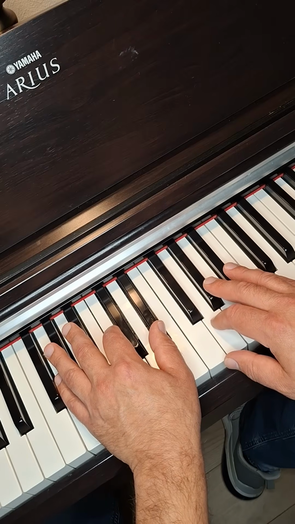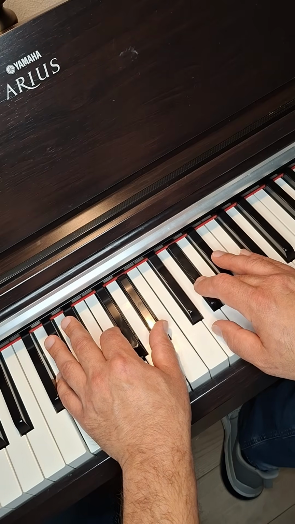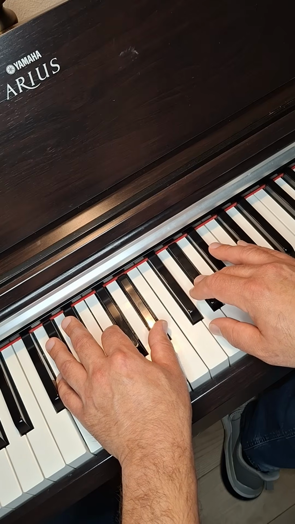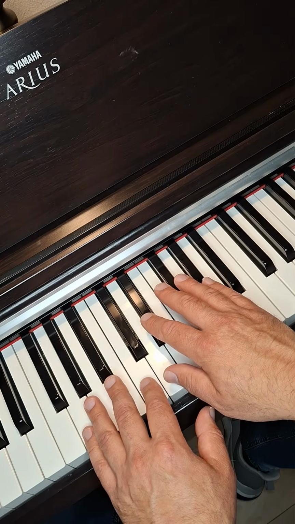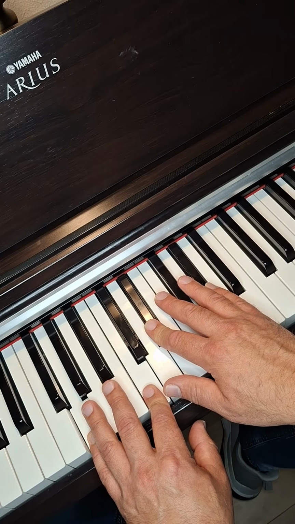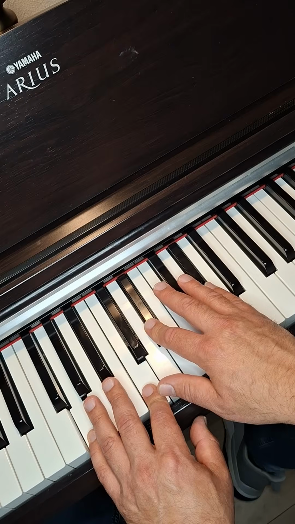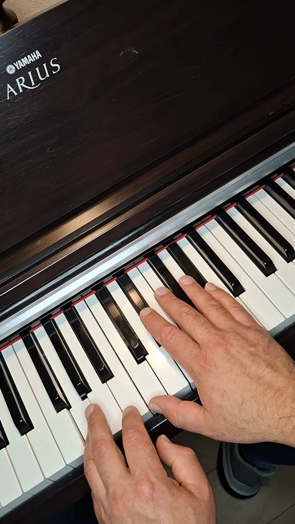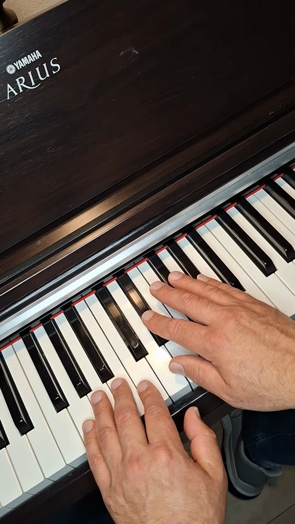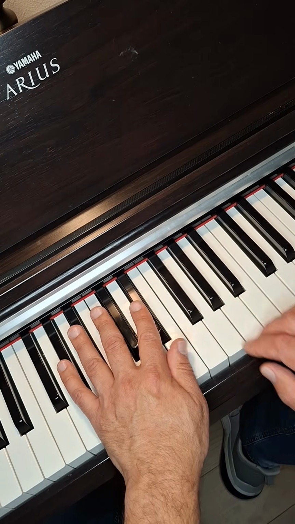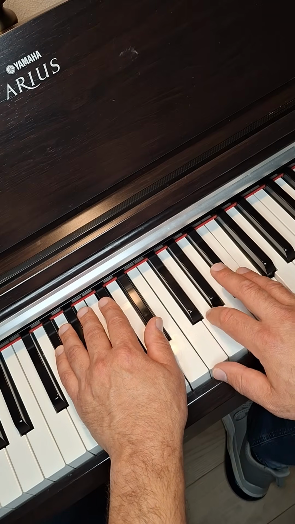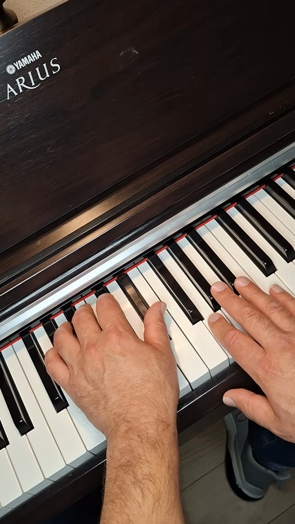Okay, keep going. Now we have C minor with a flat 6, which is also known as A flat major 7. So you just revoice it: your A flat, E flat would go here, and your G, C would go on top. Three, 7, 5, 1.